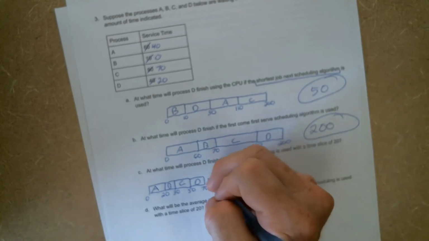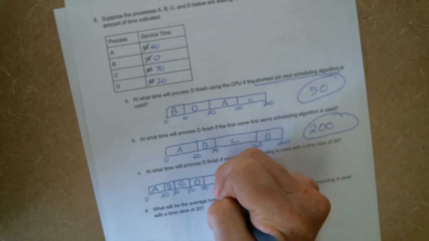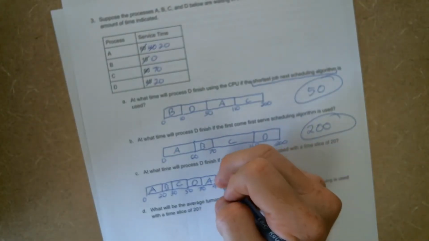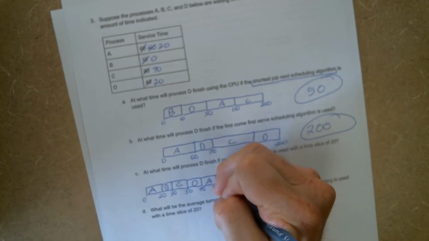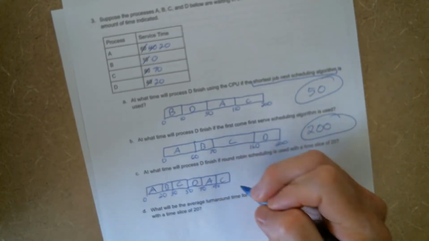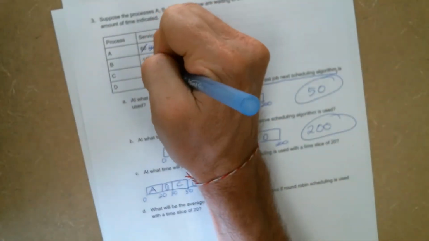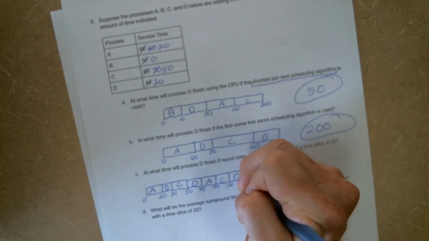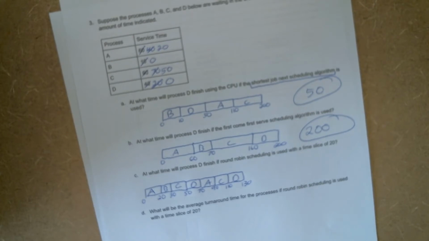We rotate back around. So now A gets another turn and goes from 70 to 90. B has already finished, so we don't have to worry about B anymore. C gets its turn and goes from 90 to 110. All right, now there's 50 cycles left on C. All right, D gets its turn again. It's going to go to 130, and that's enough to finish. All right, so D is going to finish at 130, but I'm going to keep going and finish this off so we can see where everything ends up.